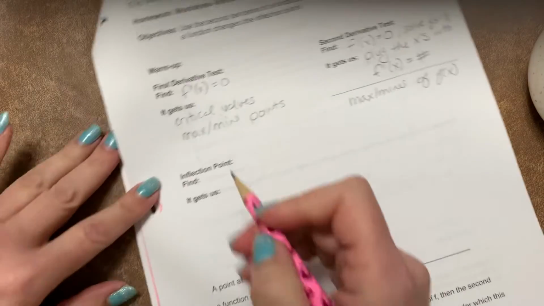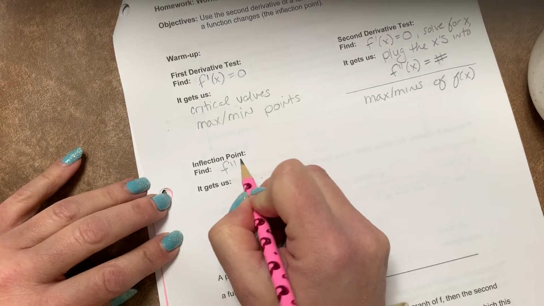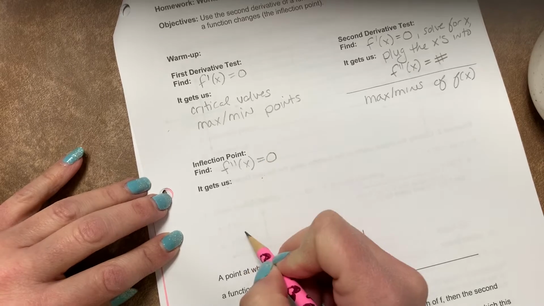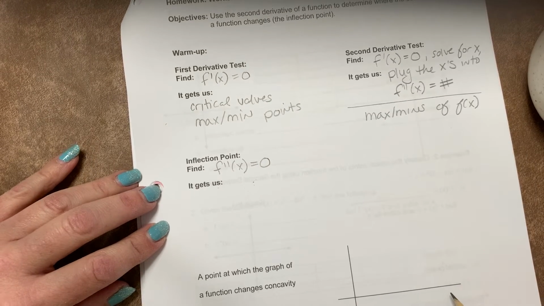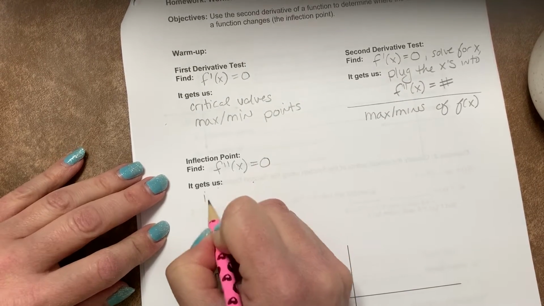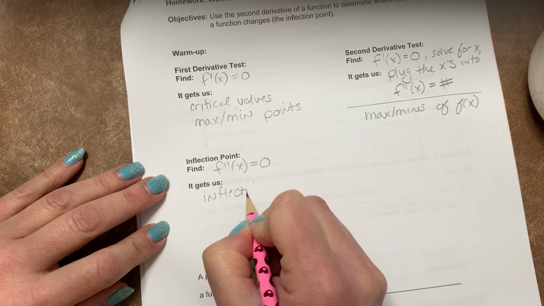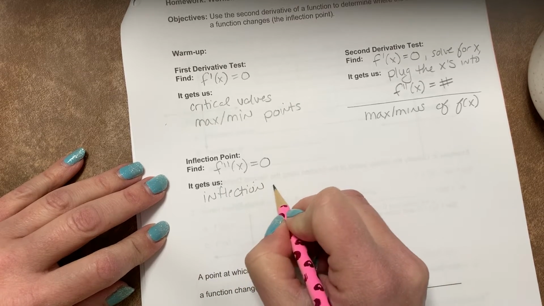Now for inflection points, that's when we find the second derivative and set it equal to 0 and solve for x. And that gets us the inflection points, or where the change in concavity is.